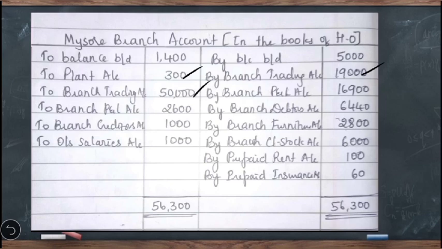After that, the entry with regard to profit and loss account, for incorporating the debit items, the entry was branch profit and loss account debit to branch account amounting to 16,900. Later, we passed the entry for incorporating the credit items of the profit and loss account. The entry was Mysore branch account debit to branch profit and loss account 2,600.